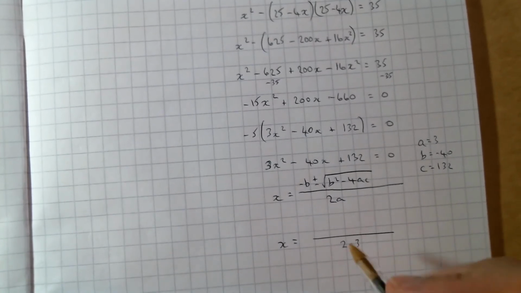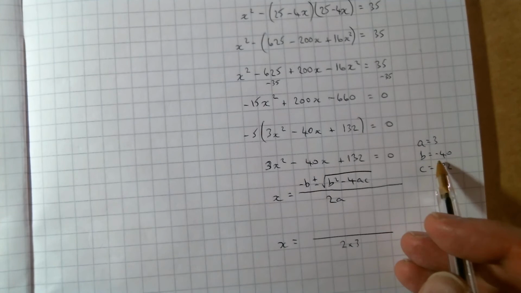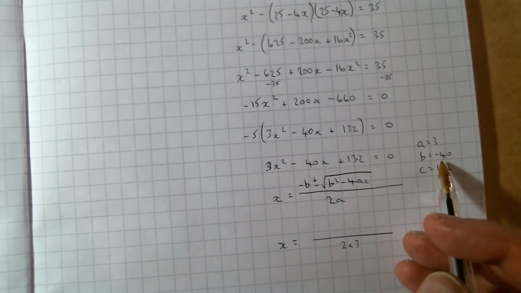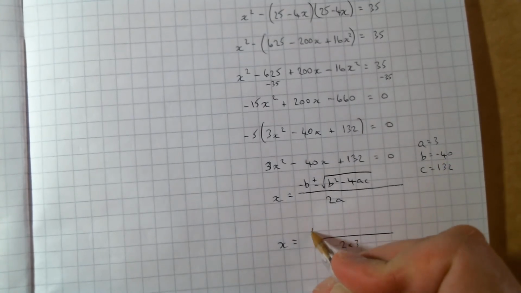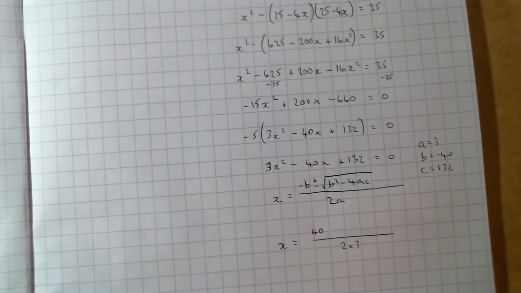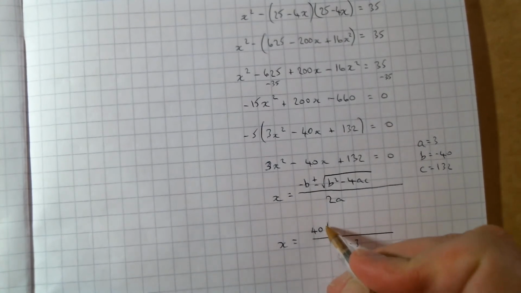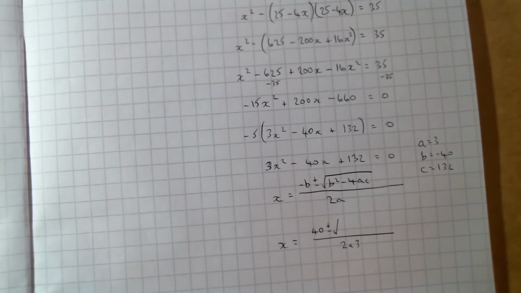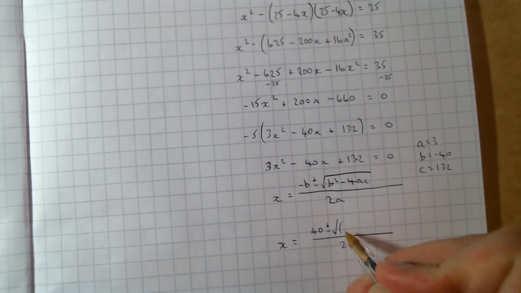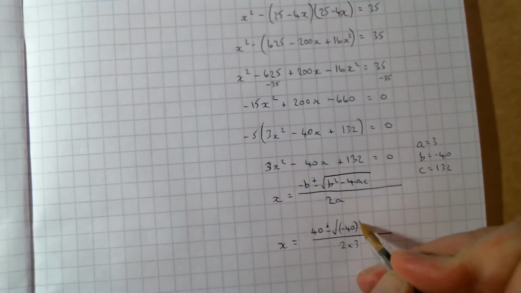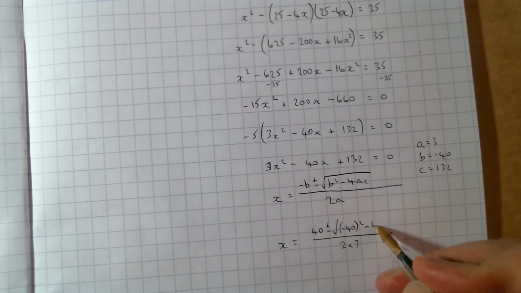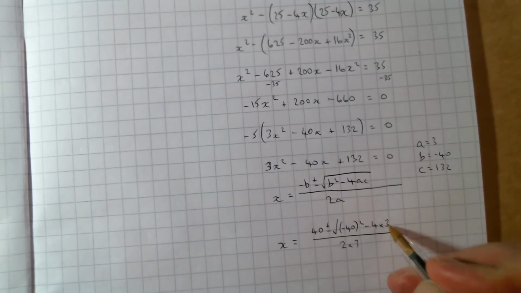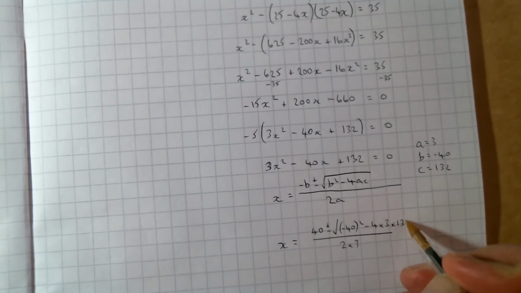In the numerator, negative B, but B is negative 40. Those negatives work together to produce positive 40 there. Plus or minus the square root of negative 40 squared, take 4 times A times C.